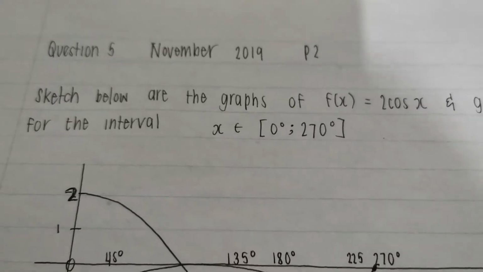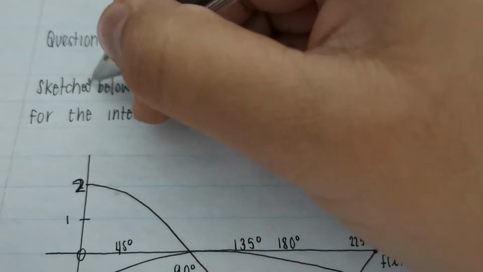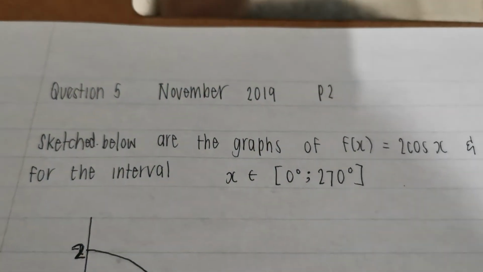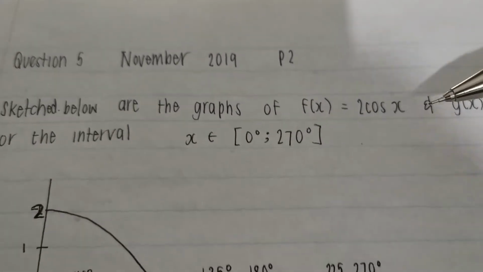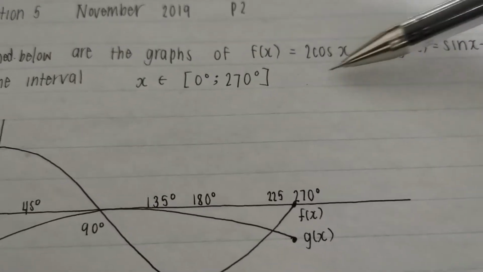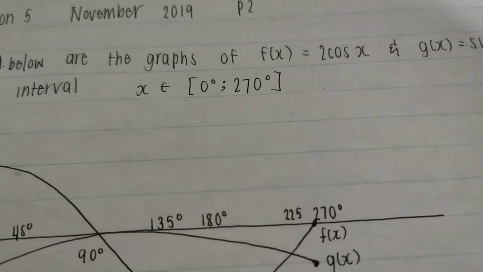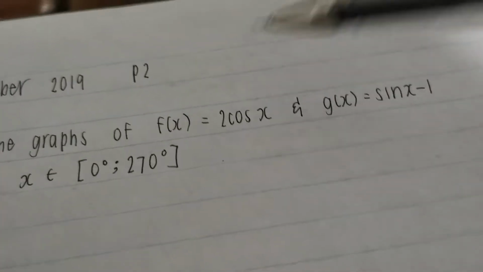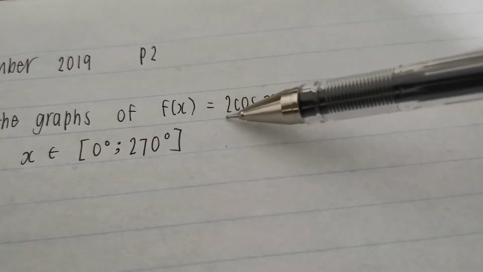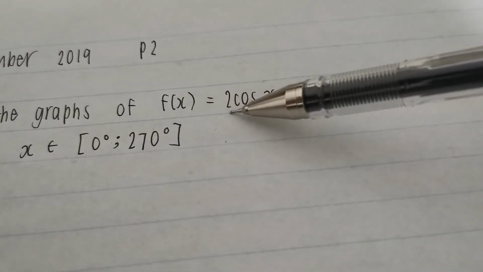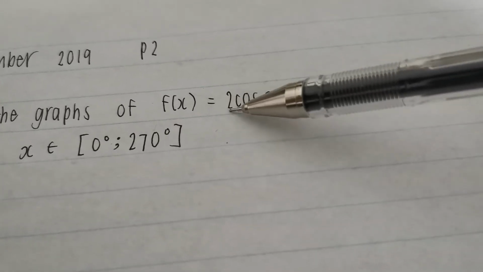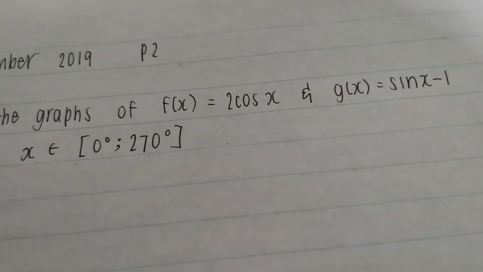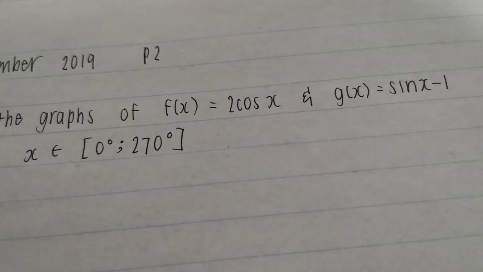It says sketched below. Okay, I got it from November 2019, paper 2. It's question 5. Sketched below are the graphs of f of x, which is 2 cos x. Now, before I continue, let's analyze this. Can you see there's a 2 in front here, which means it affects my amplitude. My amplitude is going to become 2. My maximum is 2. My minimum is negative 2. Just by looking at that, that's what I gained.